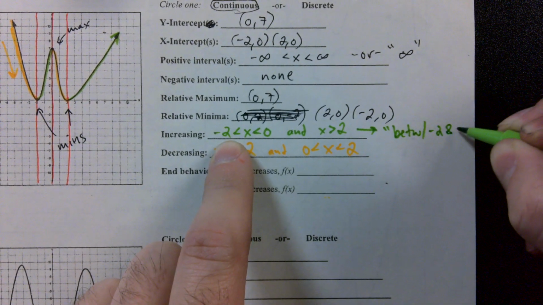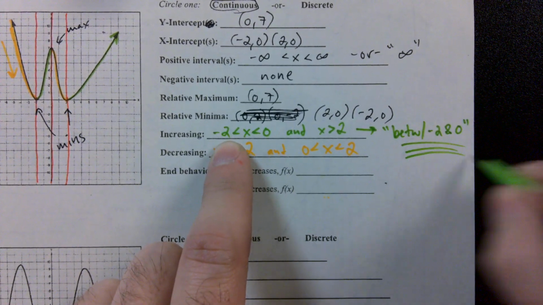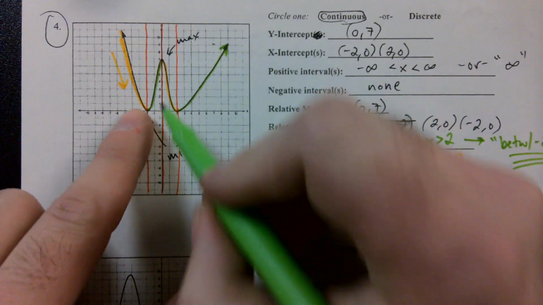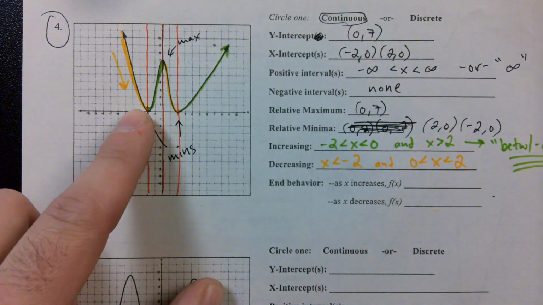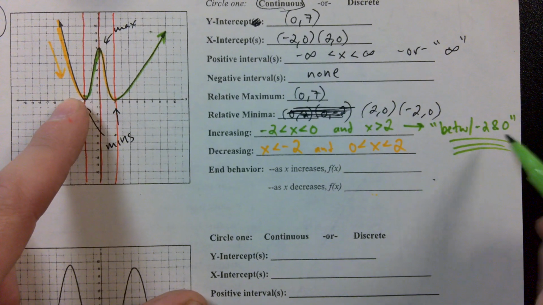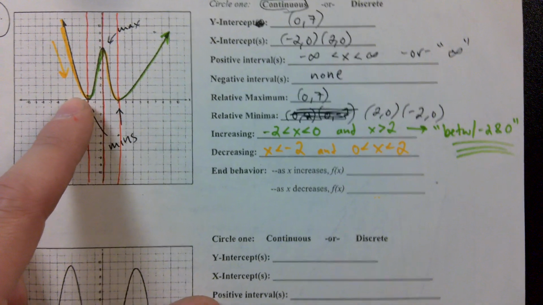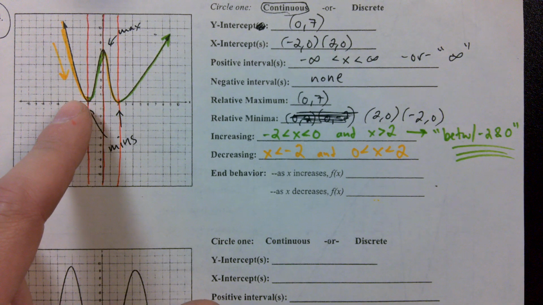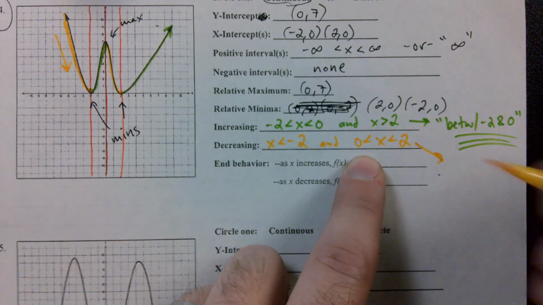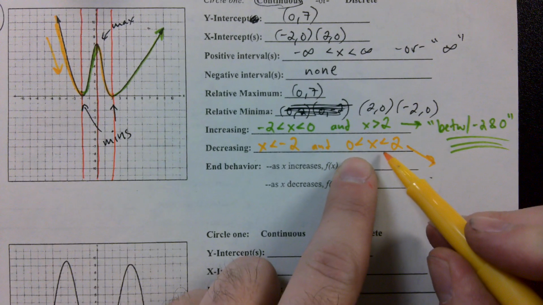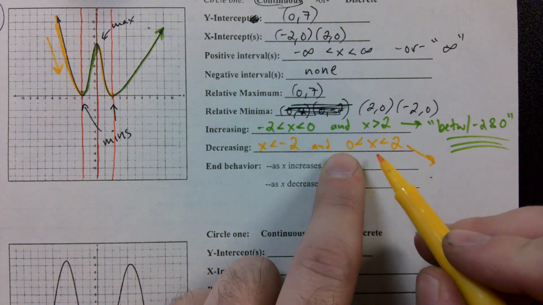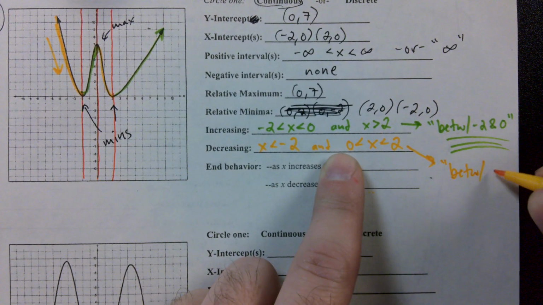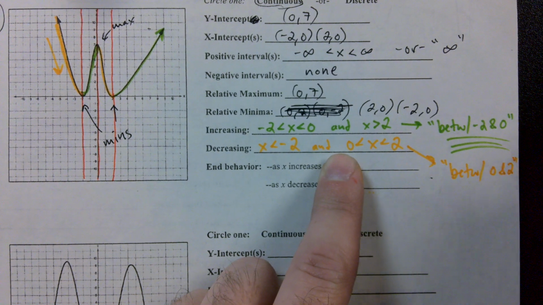You could just write between -2 and 0. Is that easier? Yeah. Okay. If you see, hey, look, this little increasing segment is between -2 and 0, just write between -2 and 0, if that makes you less stressed. So this decreasing interval right here, instead of 0 is less than x is less than 2, we could just say between 0 and 2.